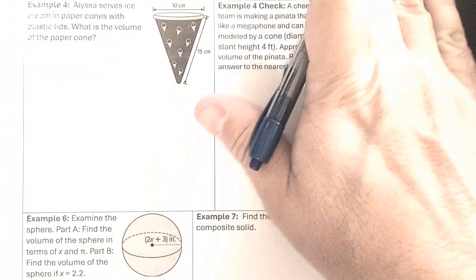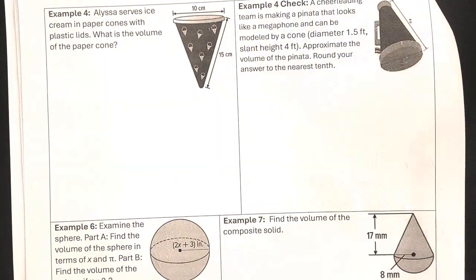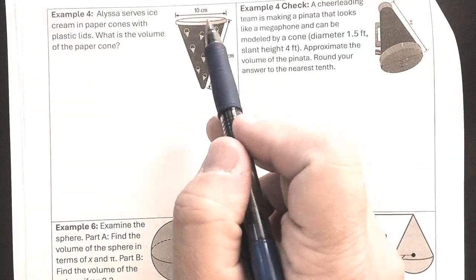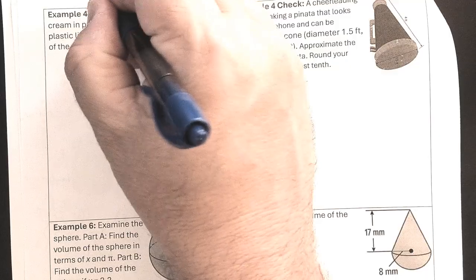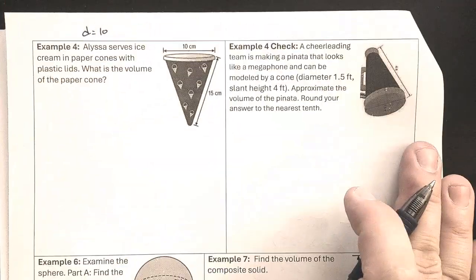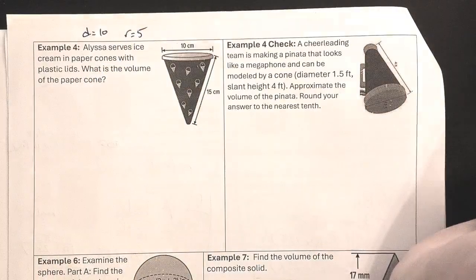All right, so on the back page here, Alyssa's going to serve ice cream in these white paper cones. So this is your base. 10 is your diameter. And what is your radius? That's half of your diameter, right? So it'd be 5.